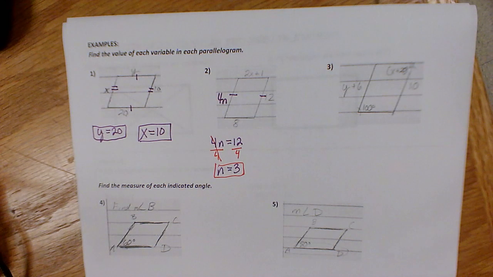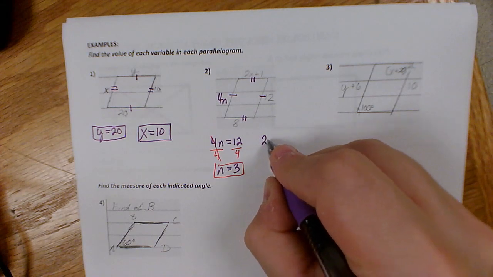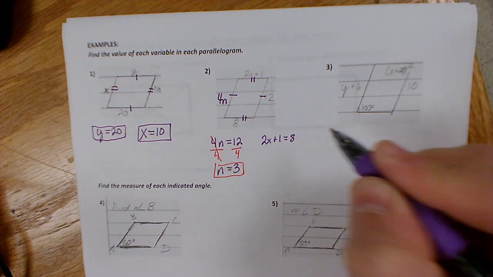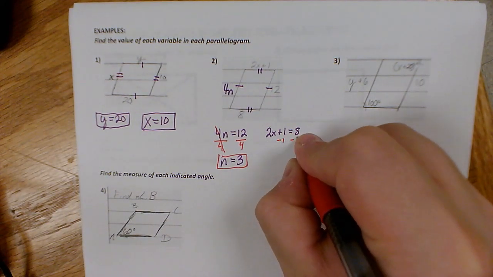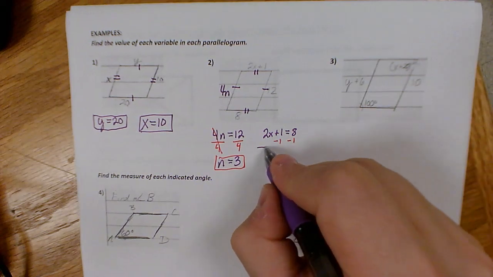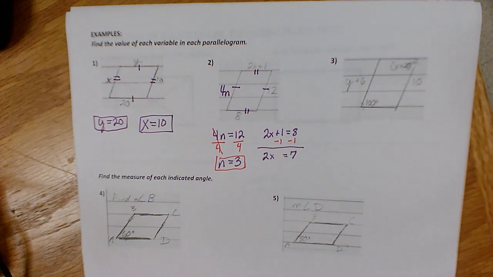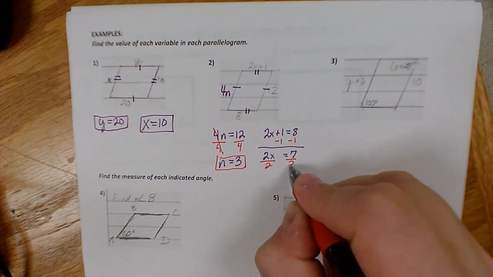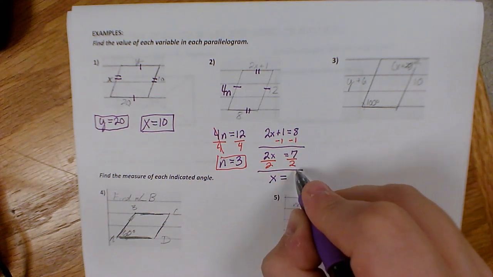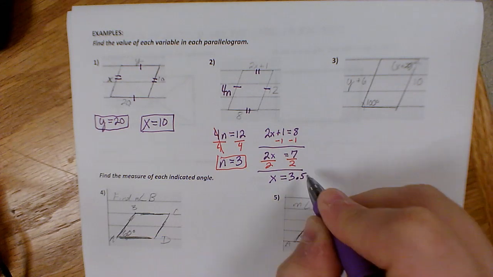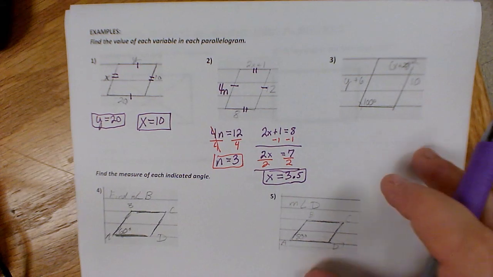So on the same note here, we know this side should equal this side. So we will set up 2x plus 1 is equal to 8. We'll subtract 1 from each side, and you will have 2x is equal to 7. And then we will divide both sides by 2. So x would equal 7 divided by 2, which is 3.5. And we have the two variables in the problem solved for.